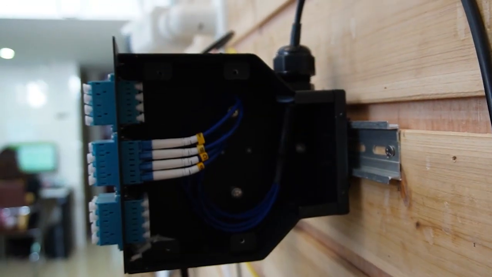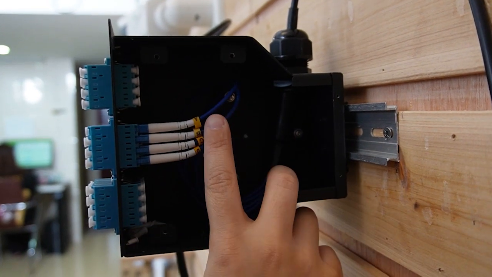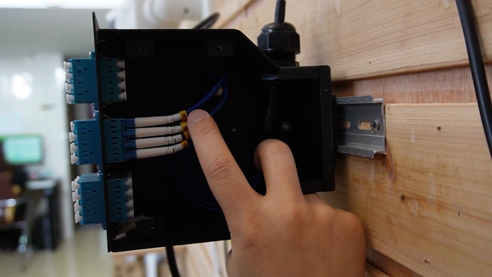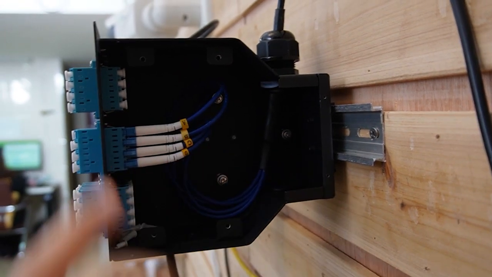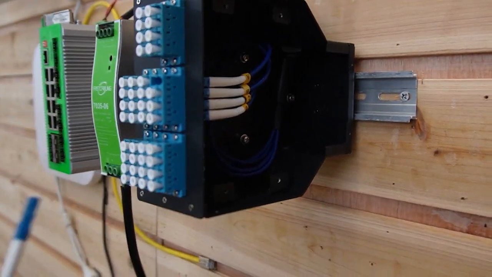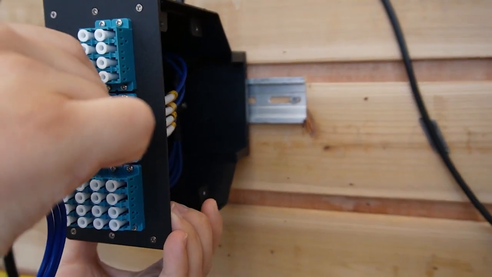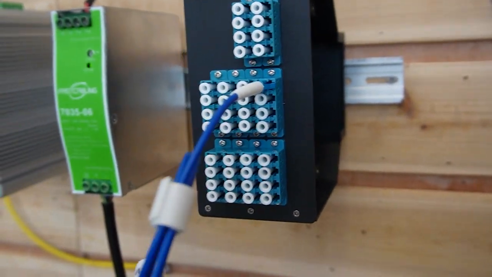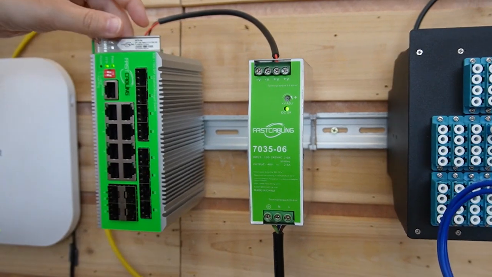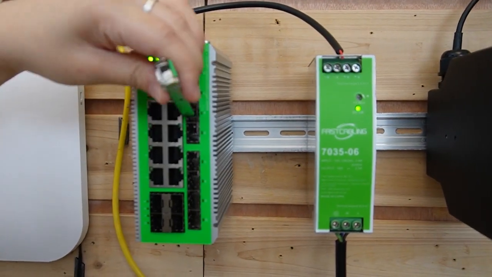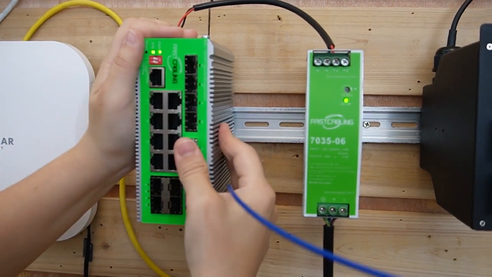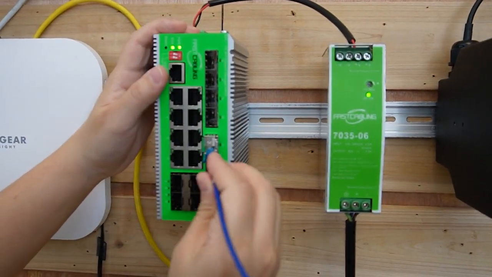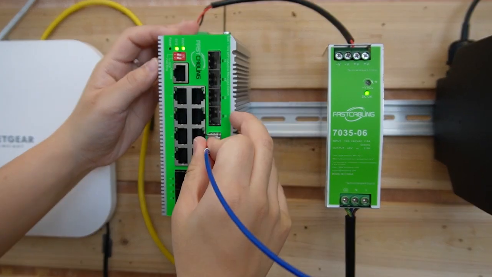I'm going to open it. We have 4 strings, and on each string we have labels on them. We are using string A. So again, using a fiber patch cord to connect to string A to our industrial grade managed switch. Again, we are using this BD SFP transceiver. Plug it in here. Connect to the fiber patch cord.